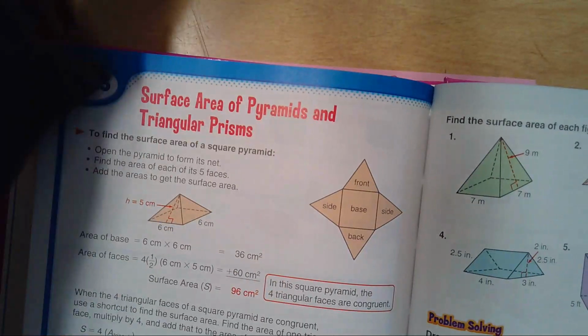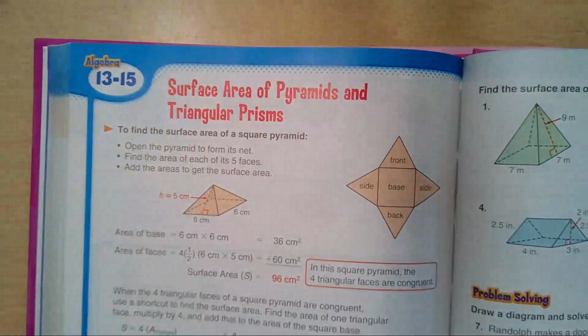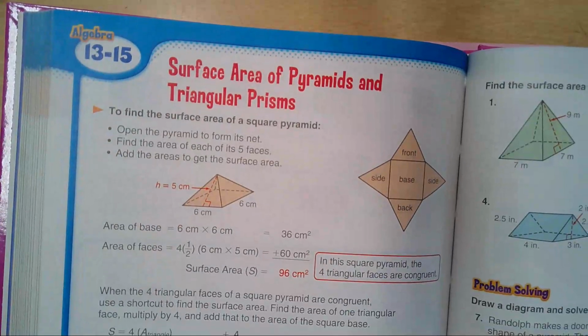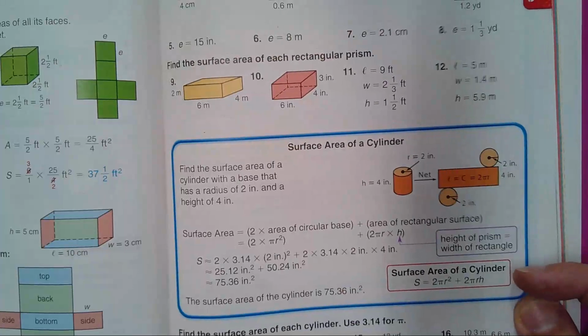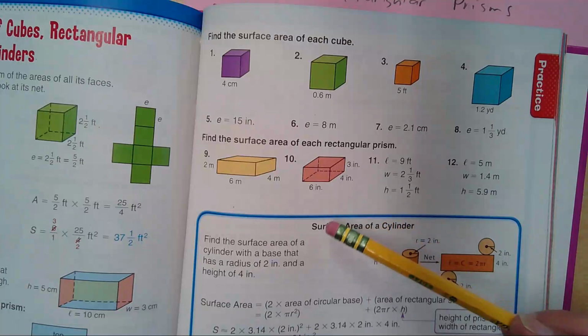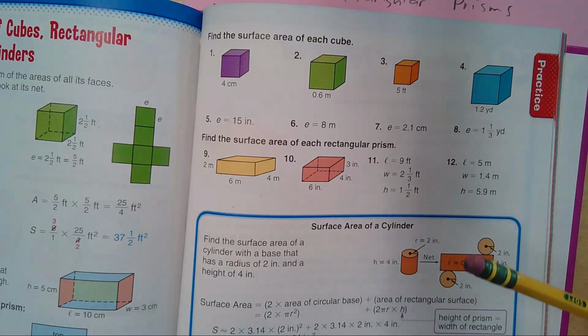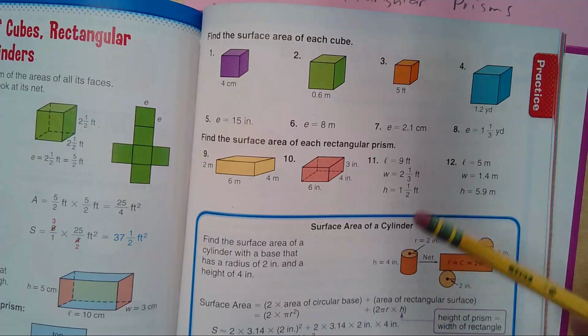1315, surface area of pyramids and triangular prisms. So 1314 dealt with prisms. We also did cylinders. We'll put that aside for the moment here. But what is a prism? What is a pyramid? What are the differences between the two?